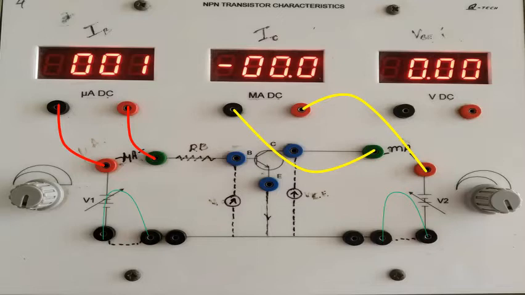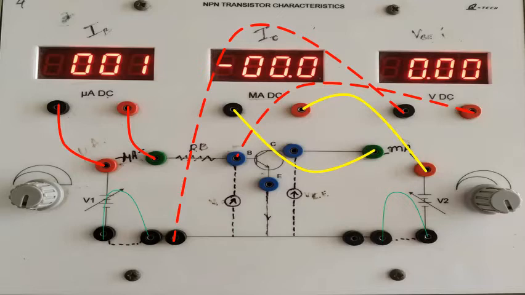Next, we have a single voltmeter. First connect the voltmeter to VCE, which measures VCE. If the same voltmeter is connected to VBE, it measures VBE. You can see if I connect here, it shows the VCE. When the same voltmeter is connected to the other region, it shows the VBE.